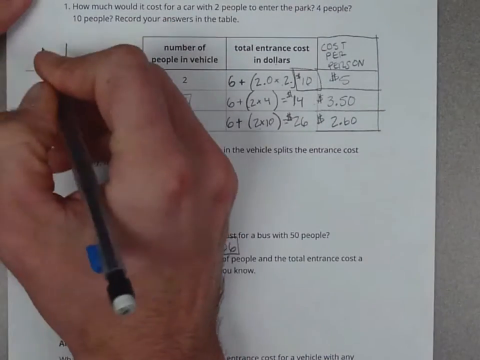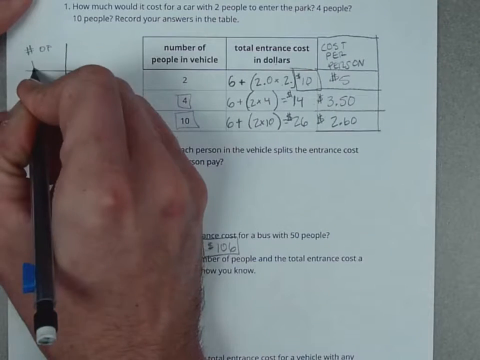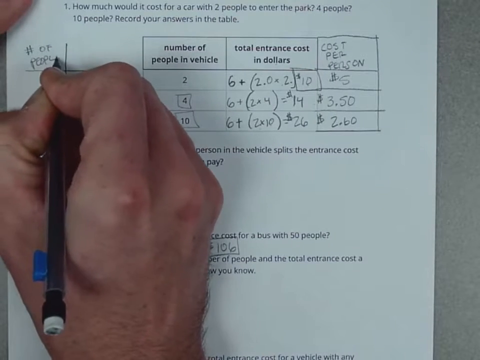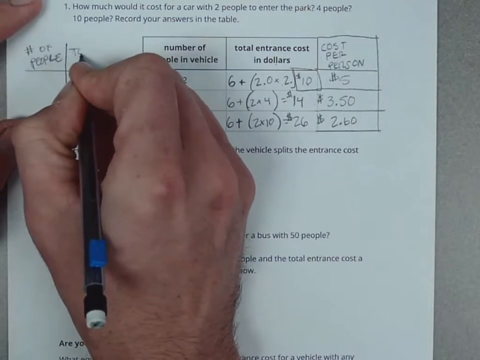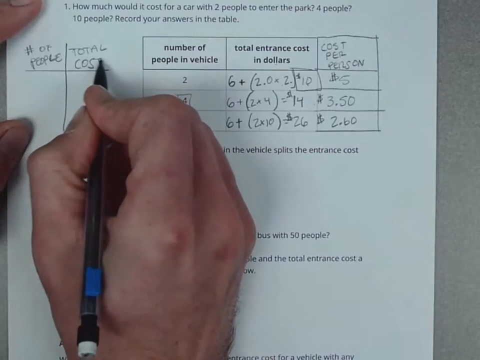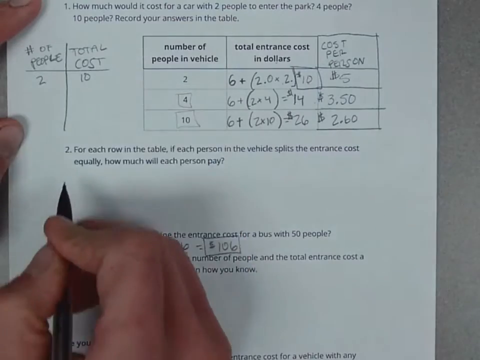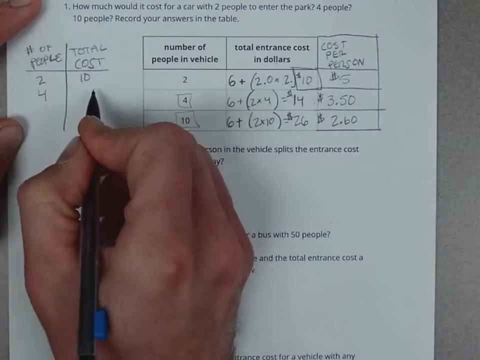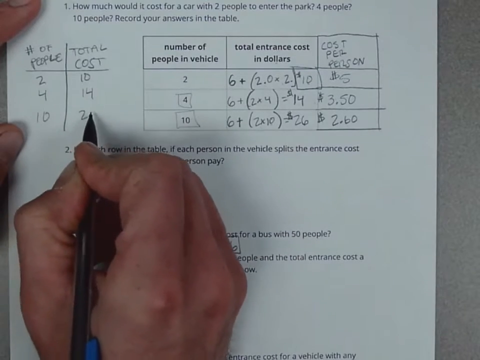On one side, it's the number of people. And on the other side, it's the total cost. Okay, and we said if there were 2 people, the total cost would be $10. If there are 4 people, the total cost would be $14. If there are 10 people, the total cost would be $26.